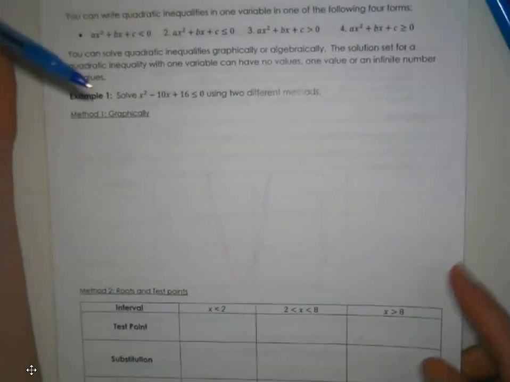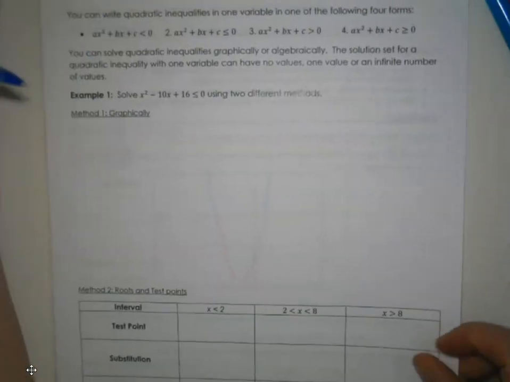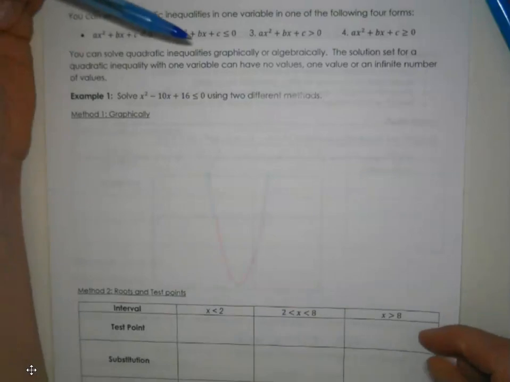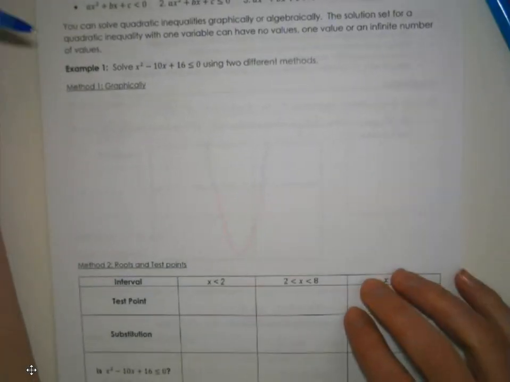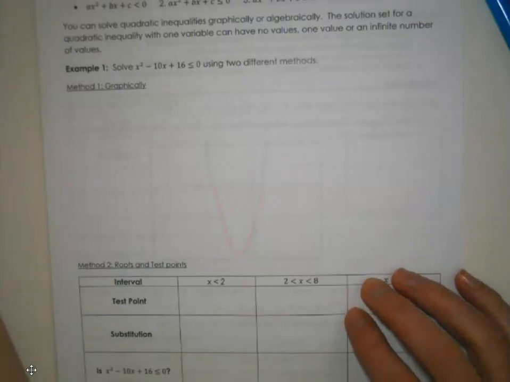When we're trying to find solutions for quadratics, we can do it either graphically or algebraically. And when we're looking at our solution sets for our quadratic inequalities, we can have no values that would provide a solution, one value, or an infinite number of values. Okay, so just keep in mind that there's multiple possibilities there.